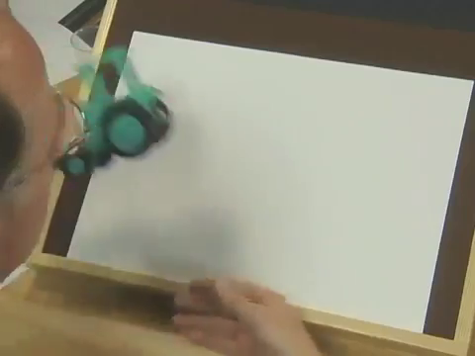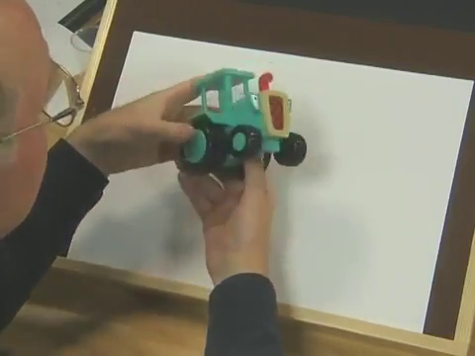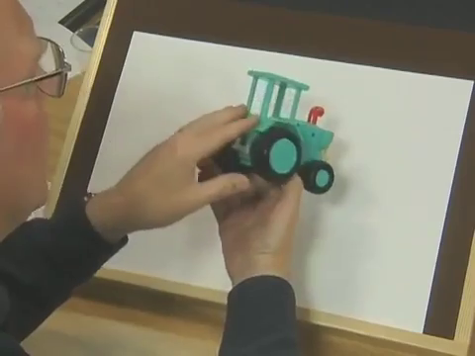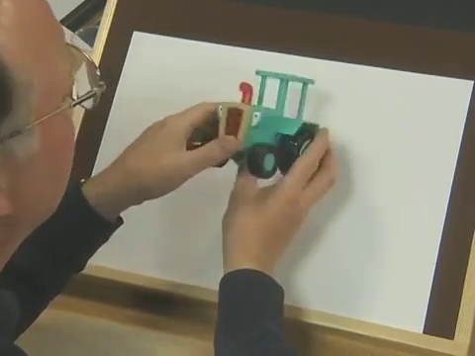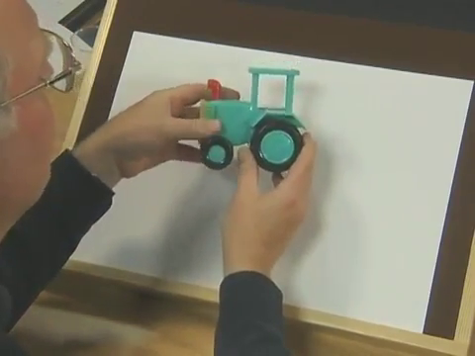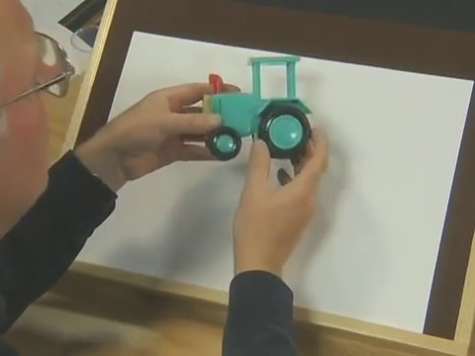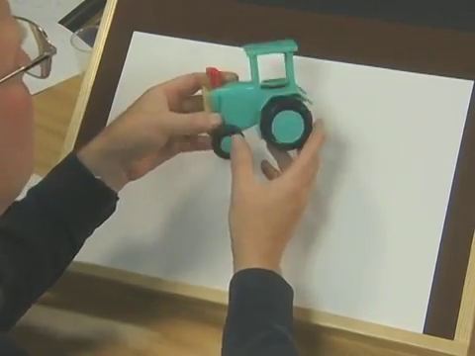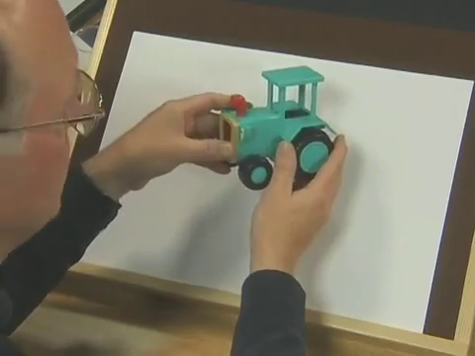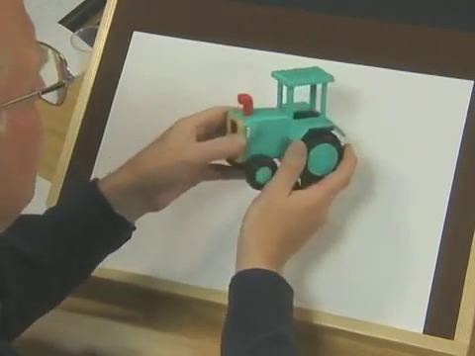Activity 18 is called Sketching Complex Objects, and the complex object I've chosen to represent is this child's toy. It's not so complicated that it makes it very difficult to draw, but it does give me a chance to represent much of the things we've looked at: the crating, the ovals, the use of outlining and perspective. So where do you start with an object like this?